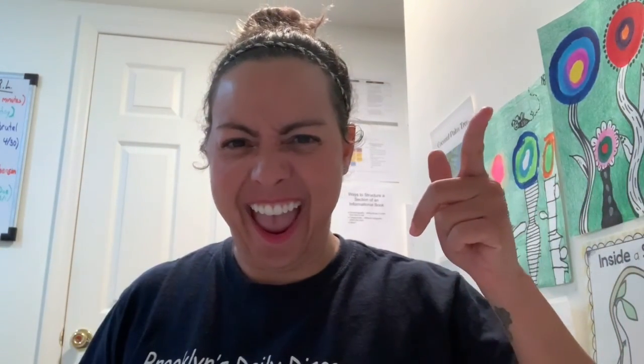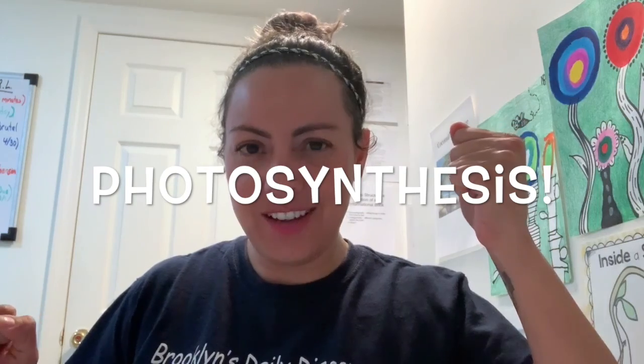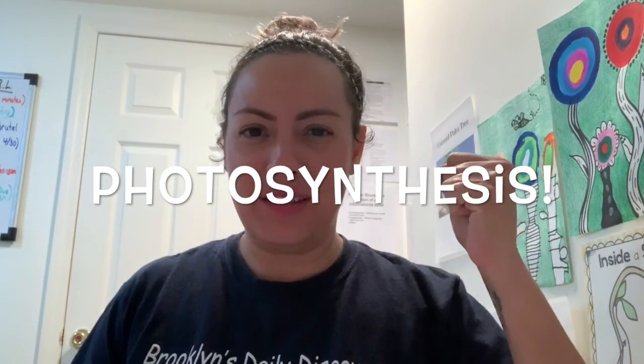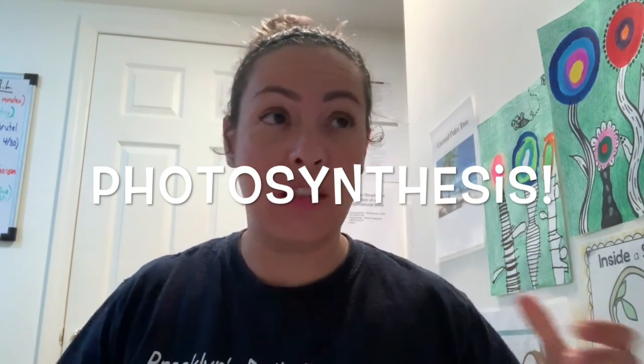Photosynthesis. We need this. Plants need this. The earth needs photosynthesis. And chlorophyll, as we learned in the video, is that green pigment that makes leaves green during the spring and the summer. Gives it those vibrant green colors, right?